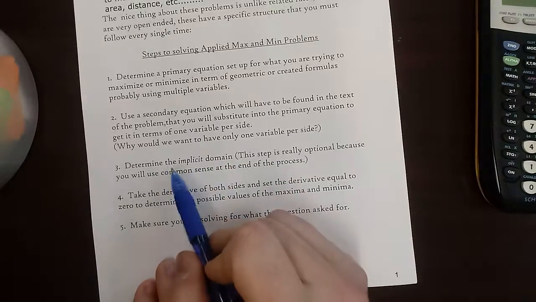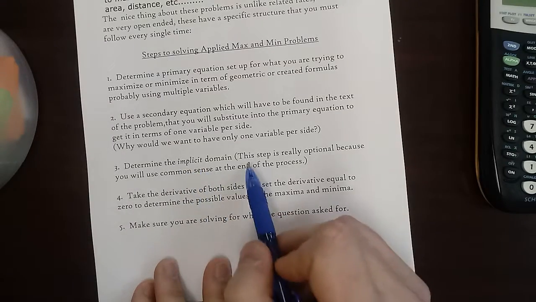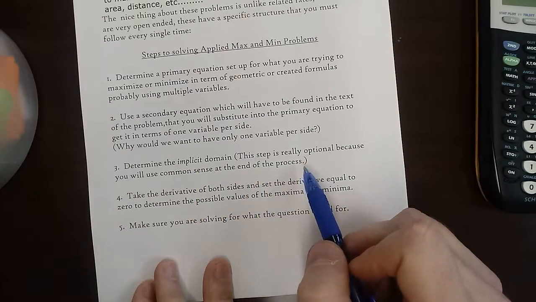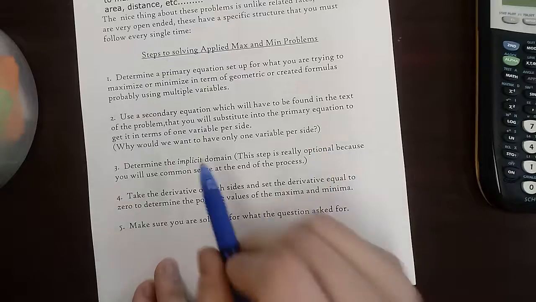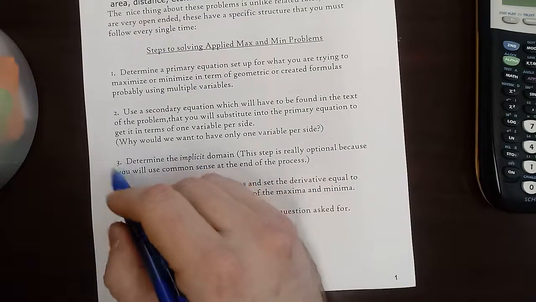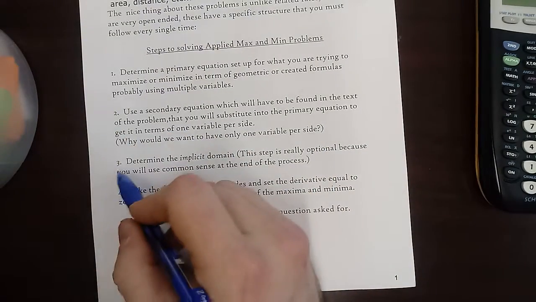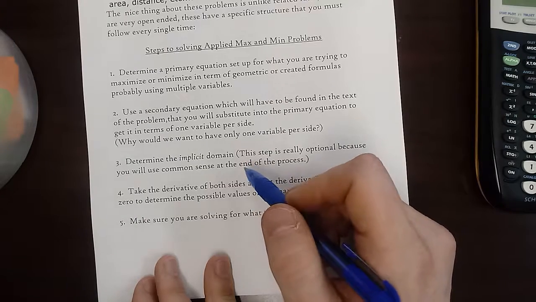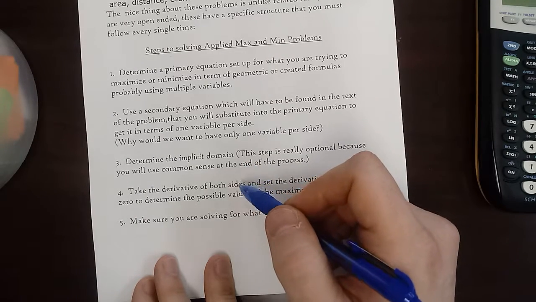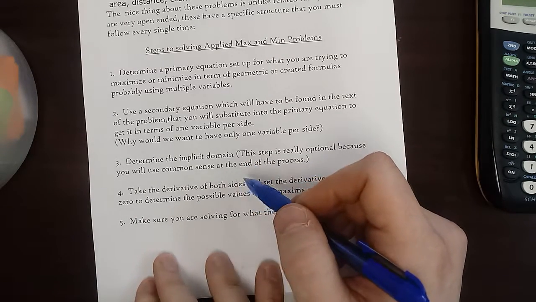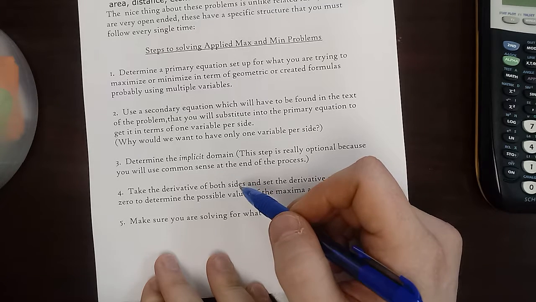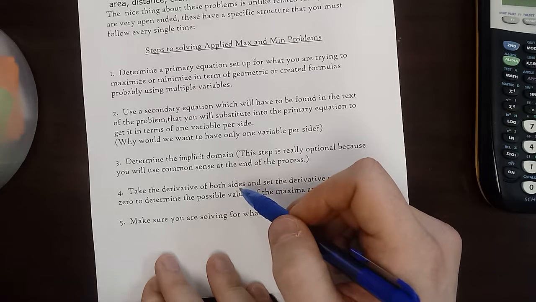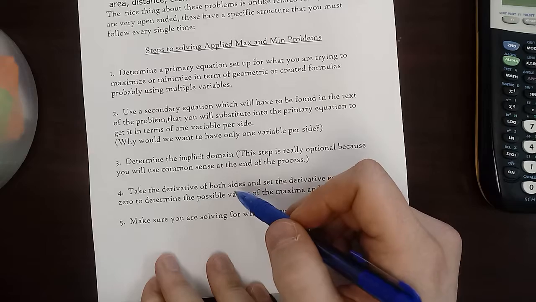Third thing, we want to find any implicit domain that we need to pay attention to. We have it here in the middle of the process, but it's really one of those things that once you get your answer, you can go back and think, okay, does my answer actually make sense? Like if it's, what's the most number of bricks that we need, and you get negative 12 bricks, it's like, oh, okay, that doesn't make any sense.